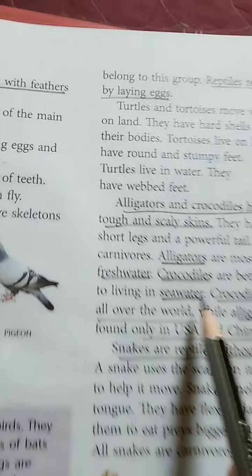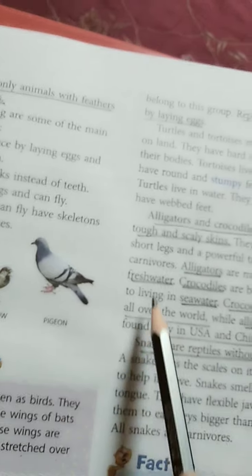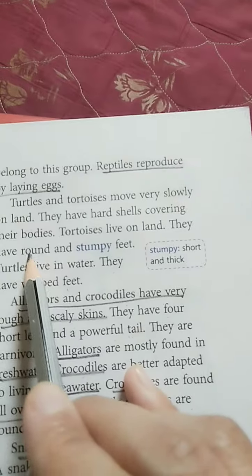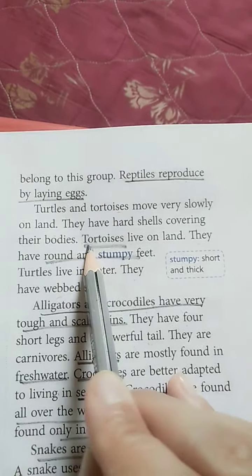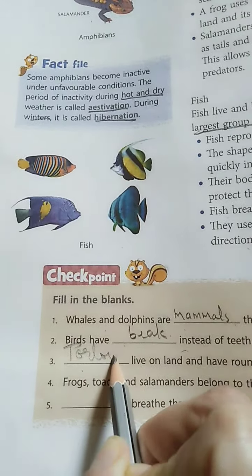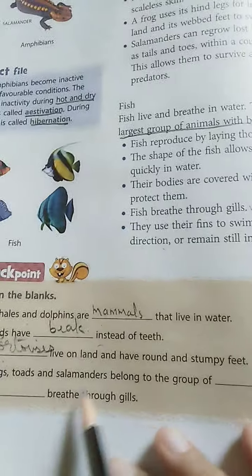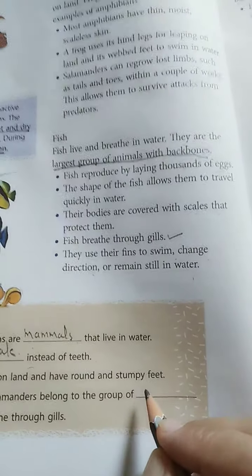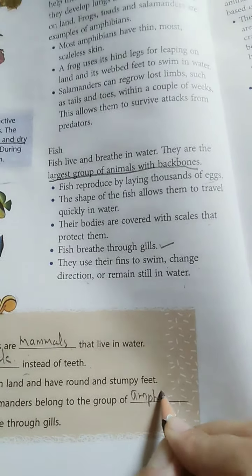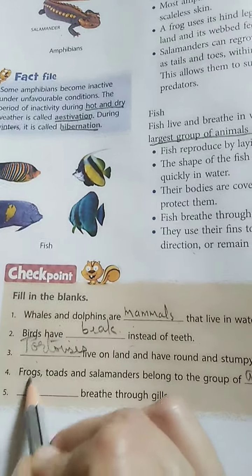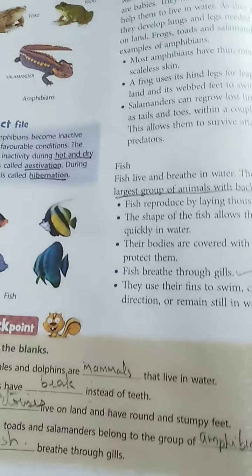Now let us go to the previous page, which have round and stumpy feet. See, who has round and stumpy feet? Tortoises. So like this you can find the answers. Tortoises have round and stumpy feet. Frogs, toads and salamanders belong to amphibian. And dash breathe through gills, fish breathe through gills.